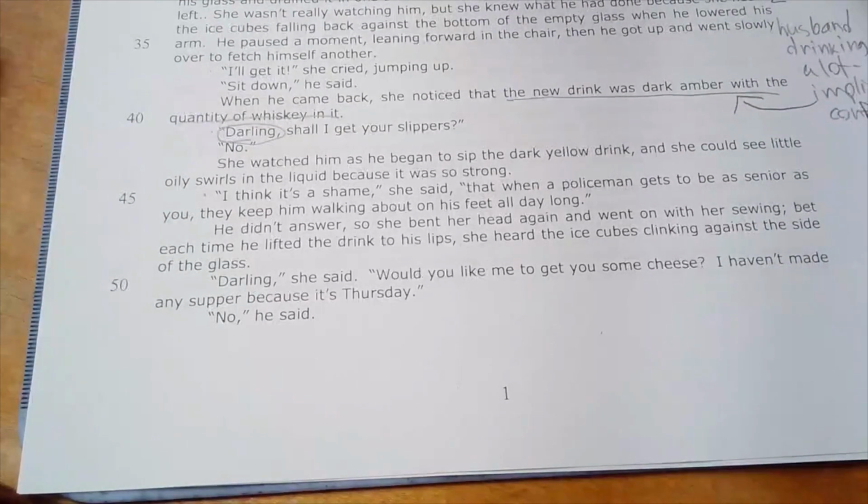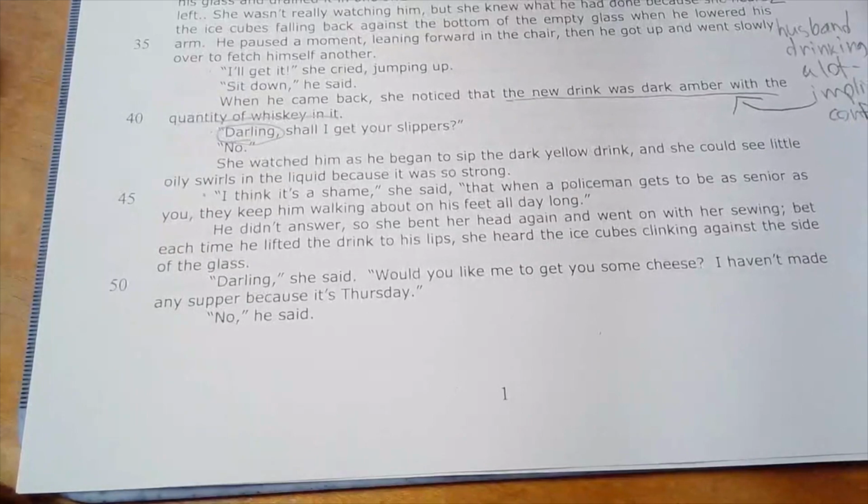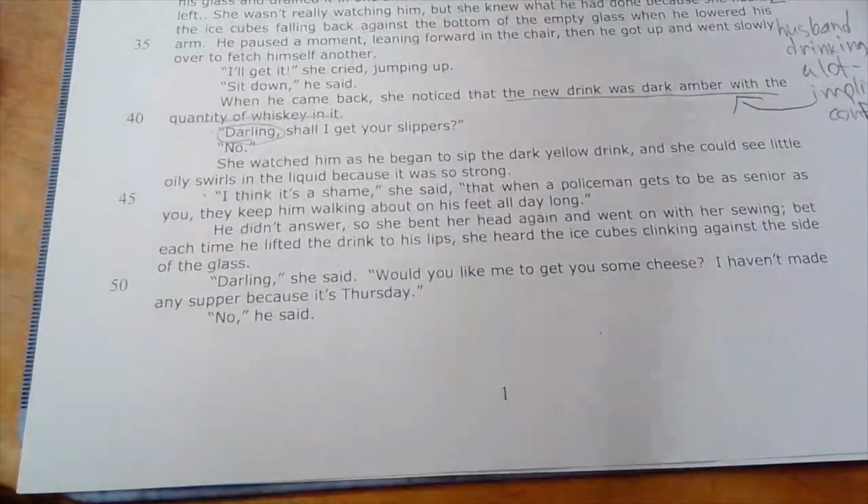Shall I get your slippers? No. She watched him as he began to sip the dark yellow drink, and she could see little oily swirls in the liquid because it was so strong.